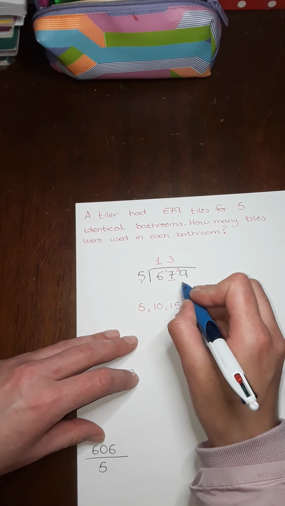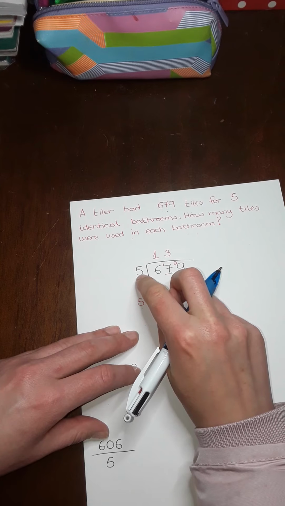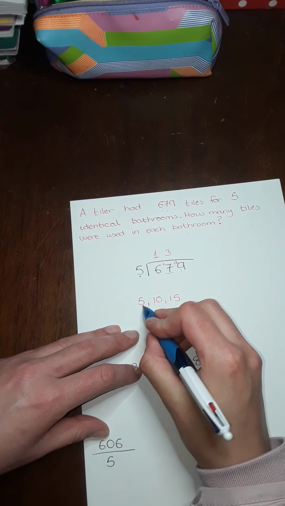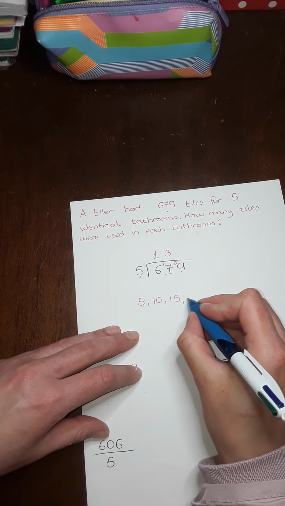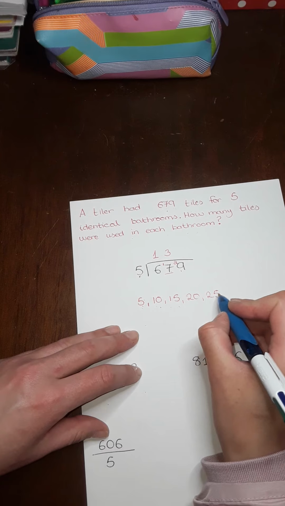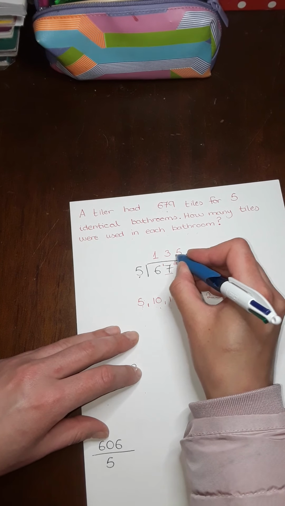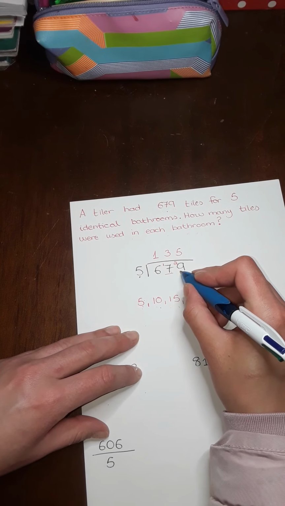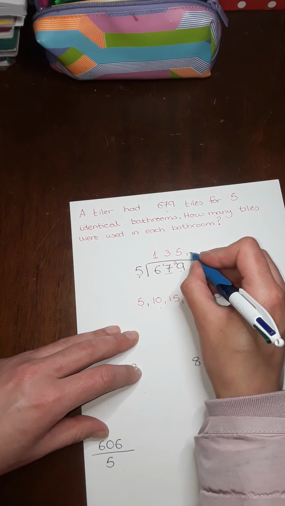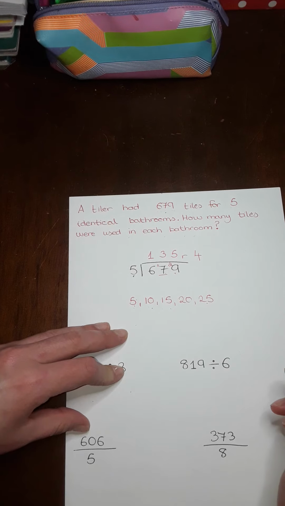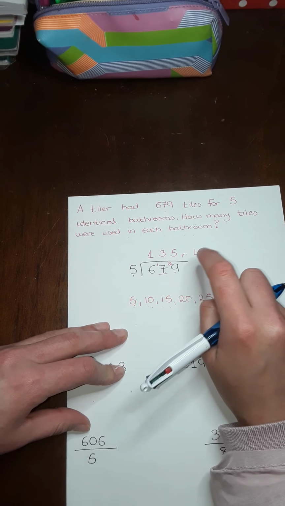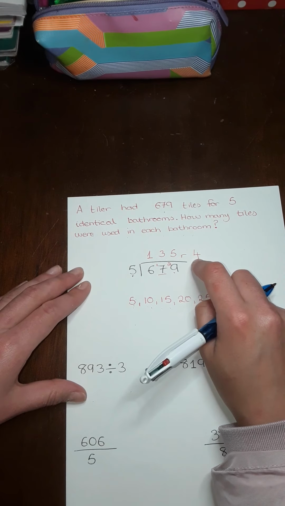How many groups of 5 in 29? I'm going to count up in 5s as far as I can go, but I can't go over the number 29. 5, 10, 15, 20, 25. That's 5 groups. When I take 25 away from 29, what will I be left with? 4. So I will need 135 tiles for each bathroom and I'll have 4 spare.